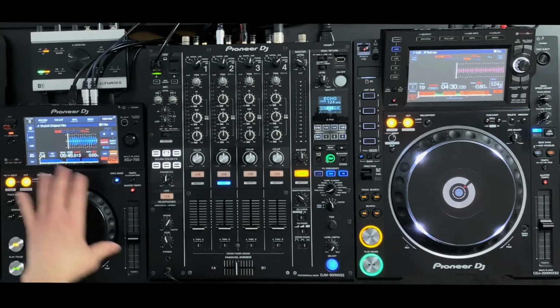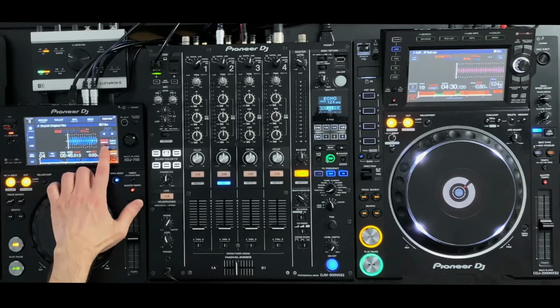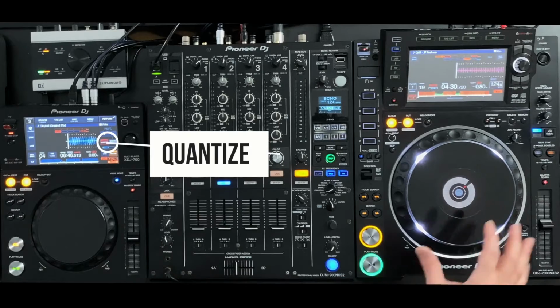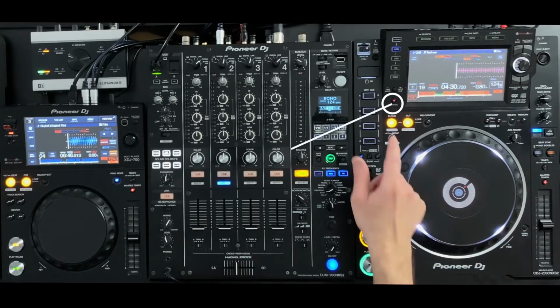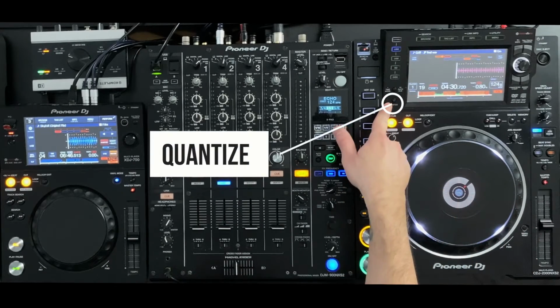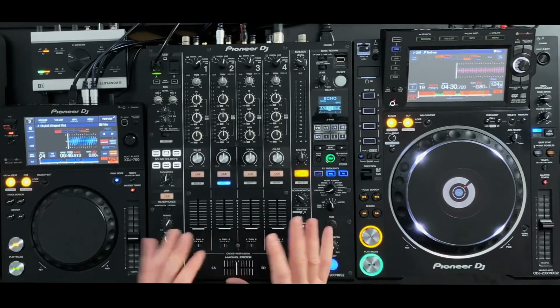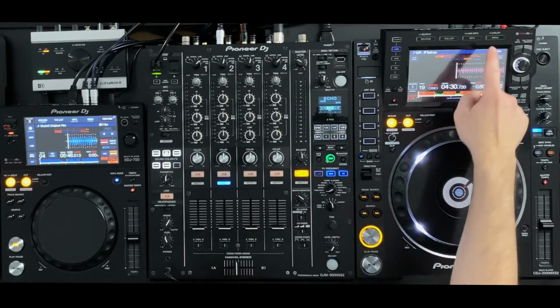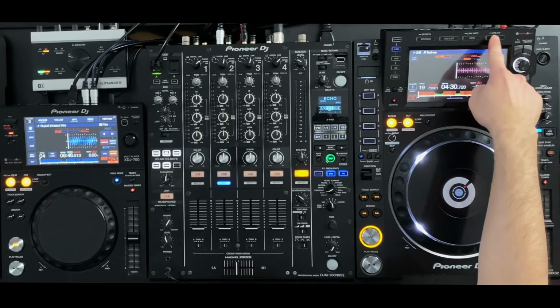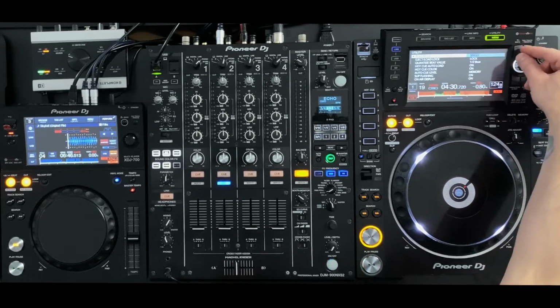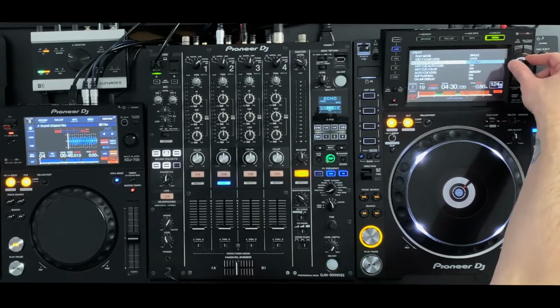Now, on the XDJ700, I've got my Quantize button here, and I can toggle it off and on when it's red. And on the CDJ2000X2, I can toggle Quantize off and on like this. On some of the older CDJs, you still had Quantize, but you'd have to go into the utility settings by holding down menu, and it would be one of the settings over here.